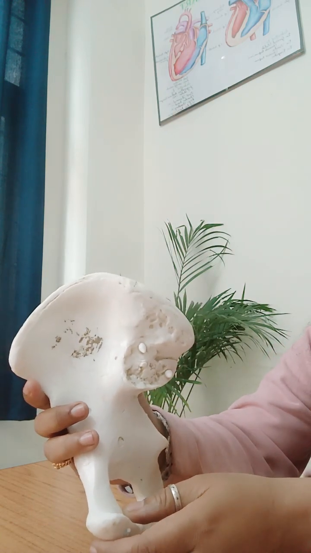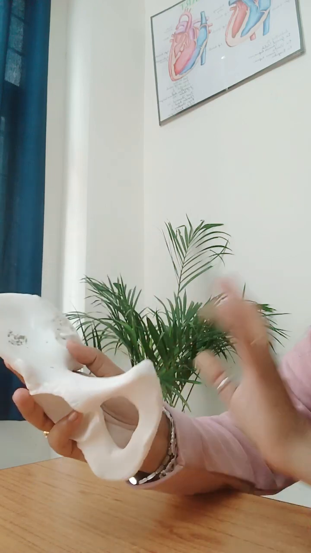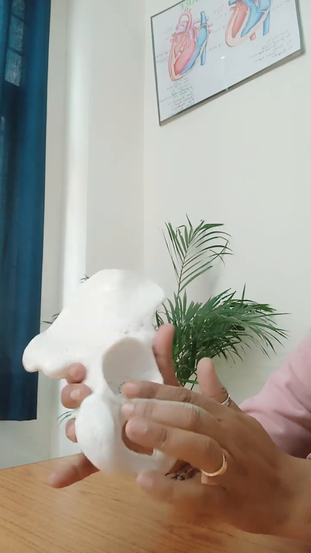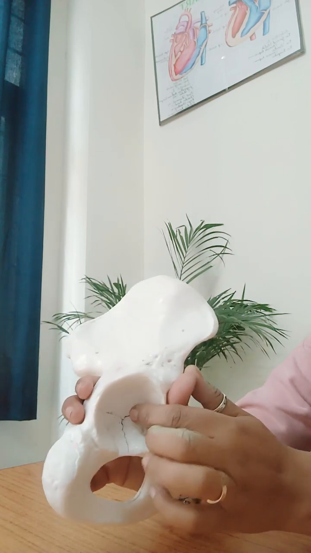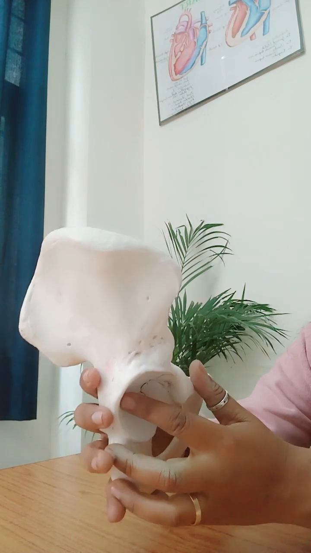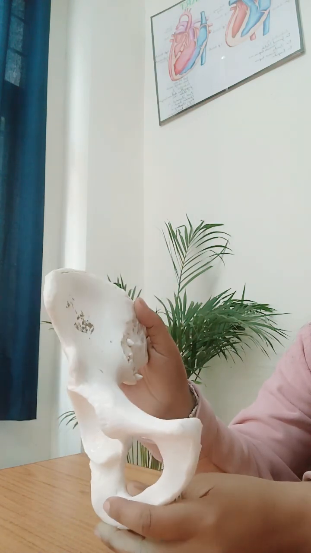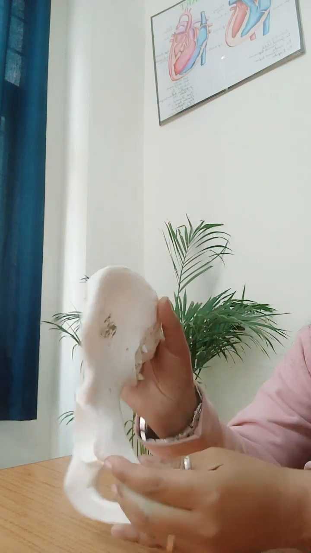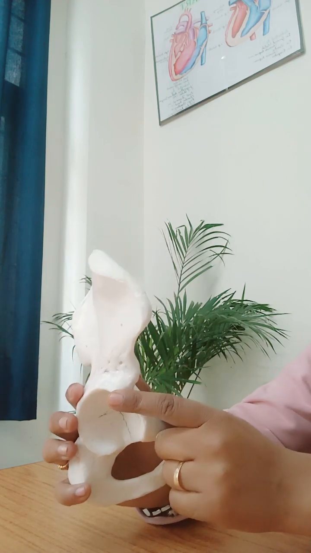Next, we will talk about its side determination. The first thing we have to know is the acetabulum. That part is called the acetabulum, and it will be directed laterally. If we place it like this, it will be a bone of the left side. So it will always be lateral.